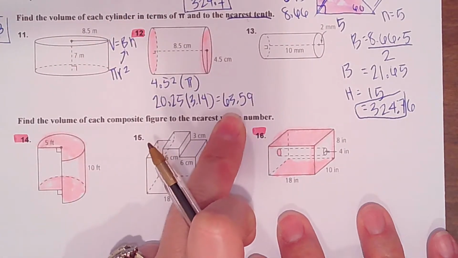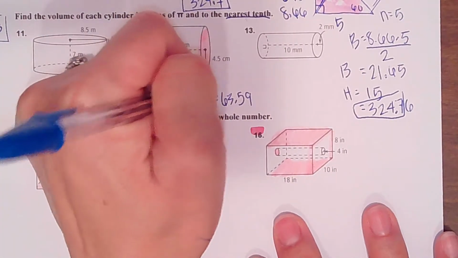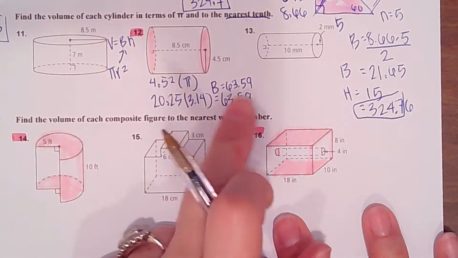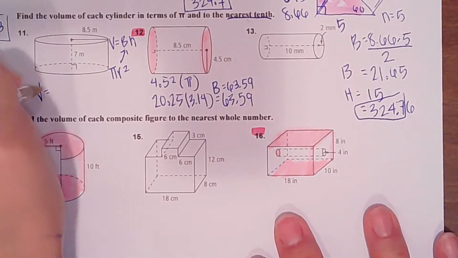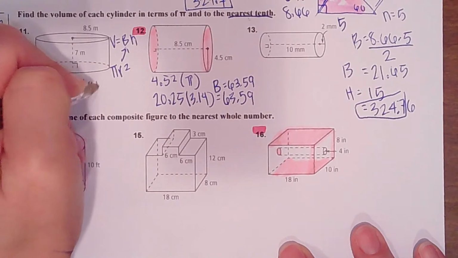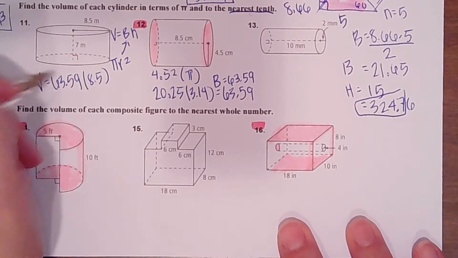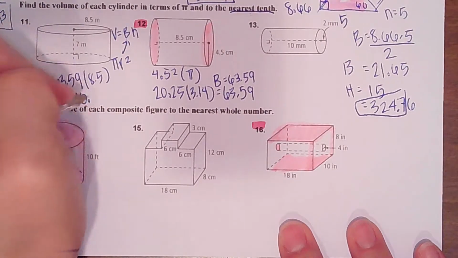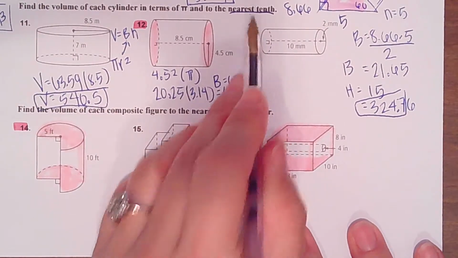63.59. So that's the area of my base, right? This is going to be my big B equals 63.59. Okie doke. Well, I need to make sure that I multiply that by my height. So my volume is going to be equal to 63.59 times 8.5. And I will get my volume is equal to 540.5 because it told me to round to the nearest tenth. That's just one decimal.